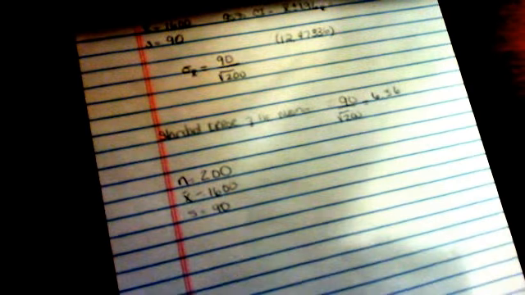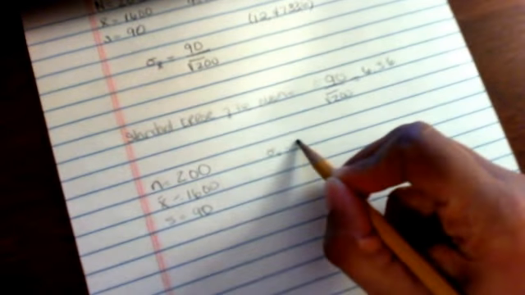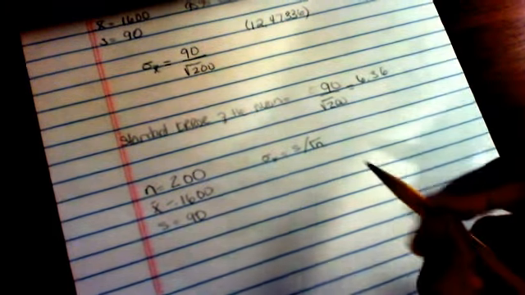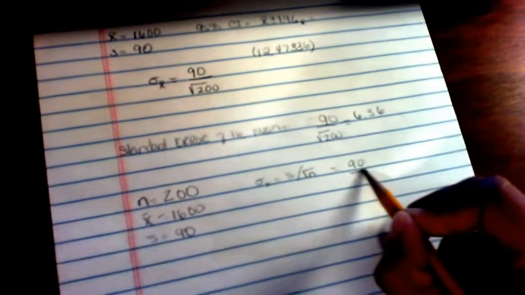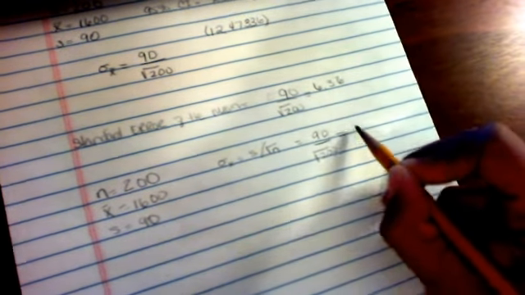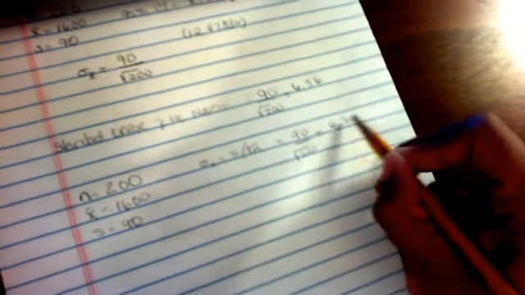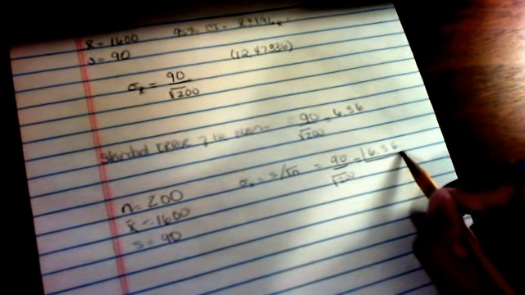Okay, the first thing we want to do is figure out what our standard error of the mean is, and we already have a formula for that. The standard error of the mean is just equal to the standard deviation we were given before, divided by the square root of n. If I plug in my numbers, I'm left with 90 over the square root of 200, which is equal to 6.36. 6.36 is my standard error of the mean.